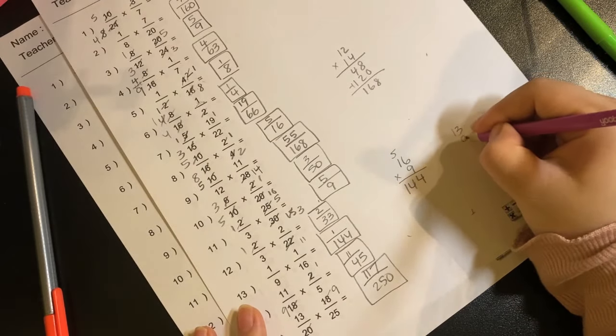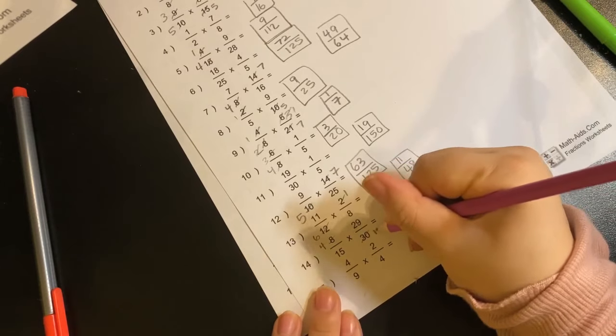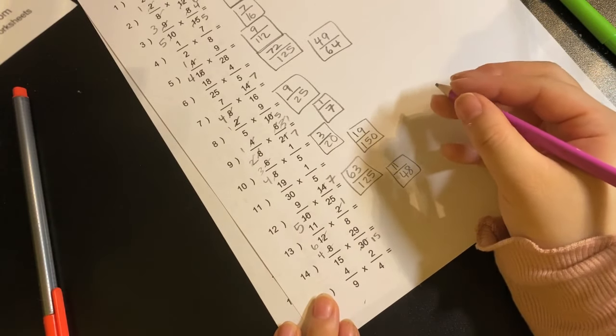Just doing some fractions. Everybody loves fractions. You're doing great. 5, 7, 63 over 125. 2, 6, 1. That's it. 11 over 48. 2, 4, 15. That's all that I'm seeing.